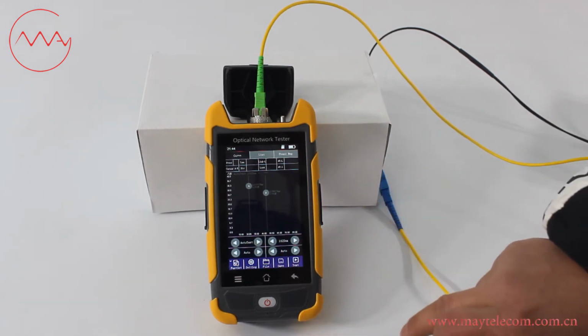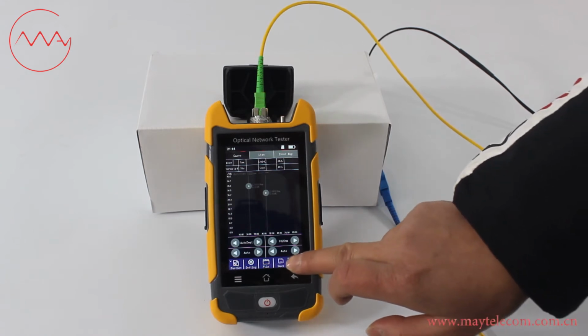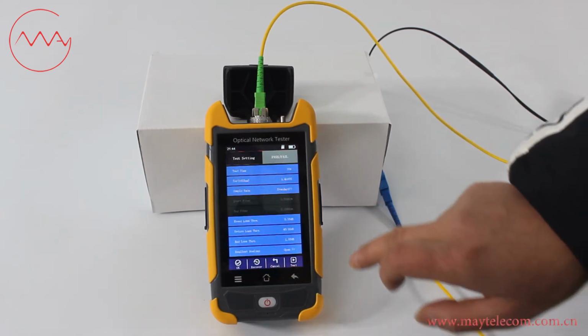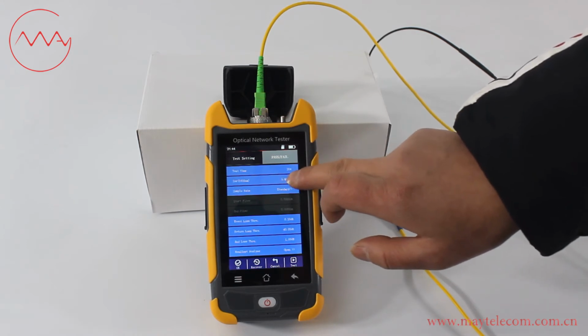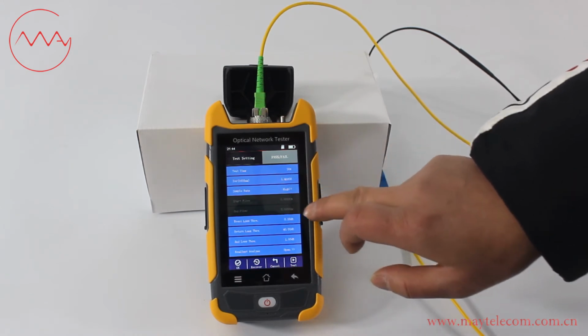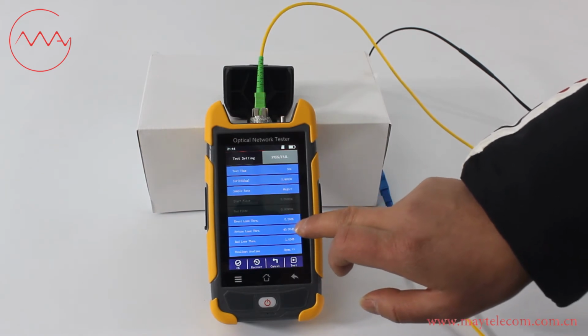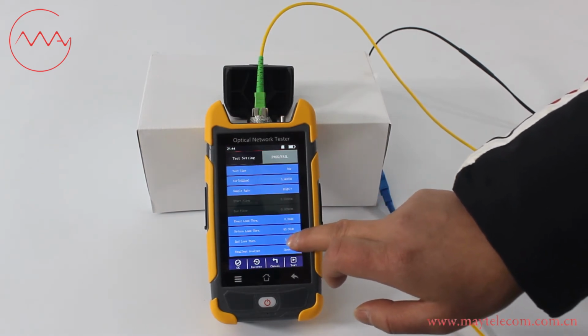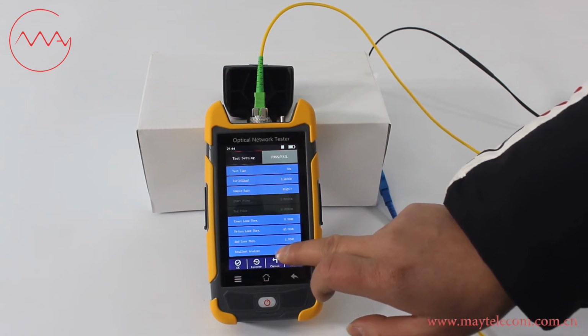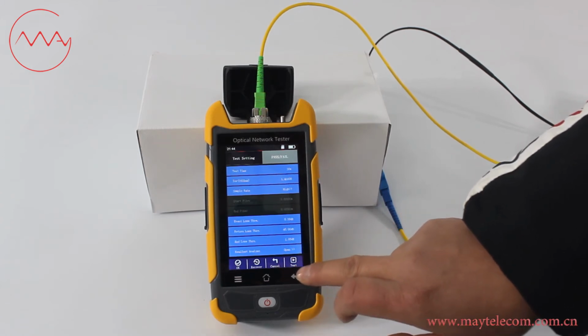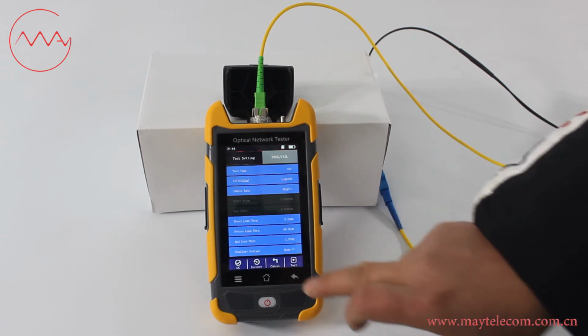Select Auto Test. Click Setting. Set test time, IOR, sample rate, event loss threshold, return loss threshold, end loss threshold, real test analysis. Click Test.